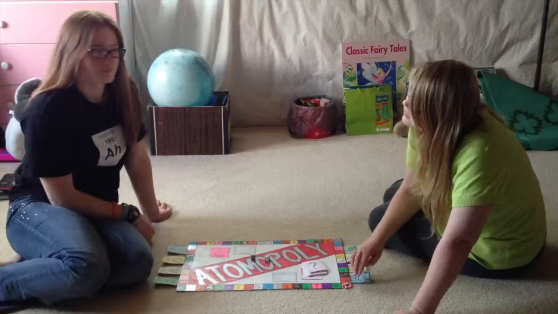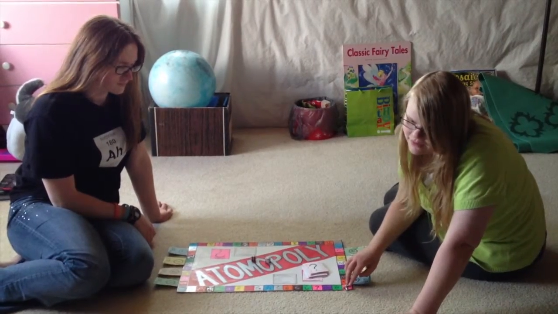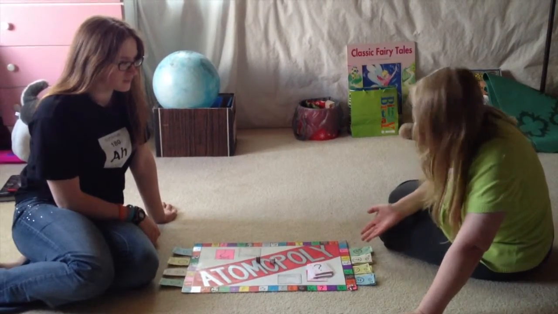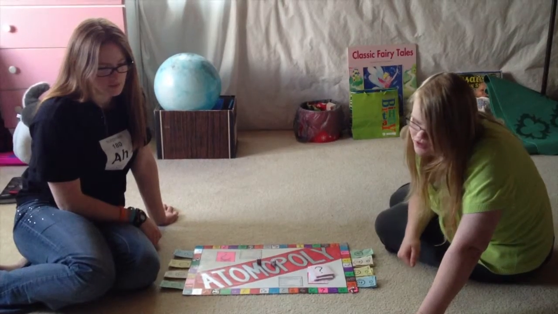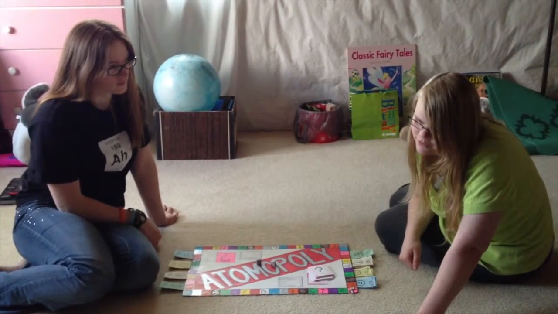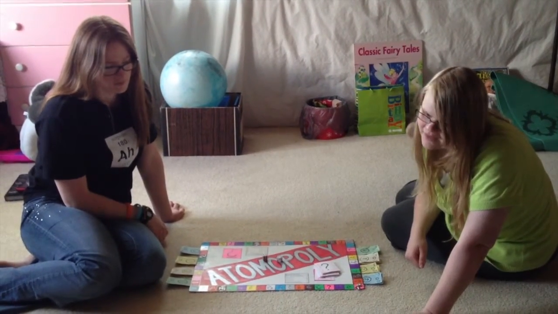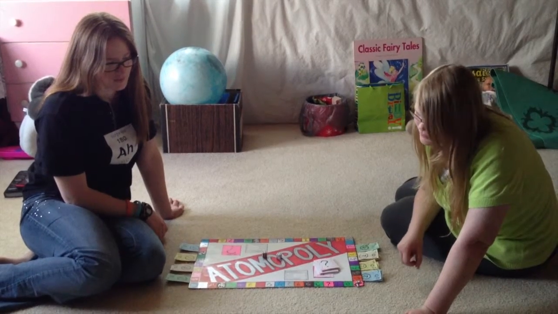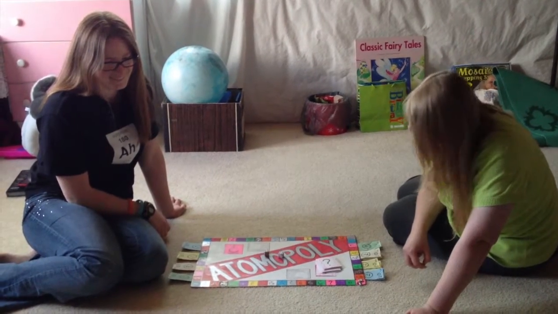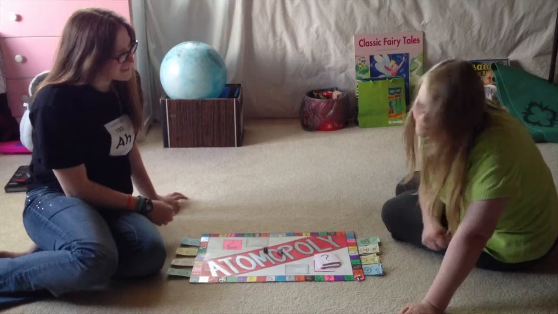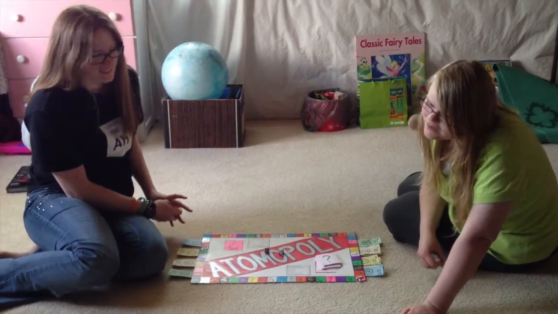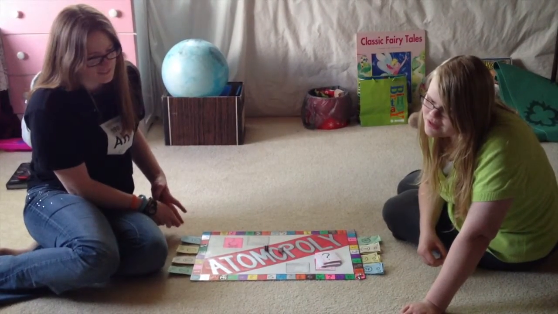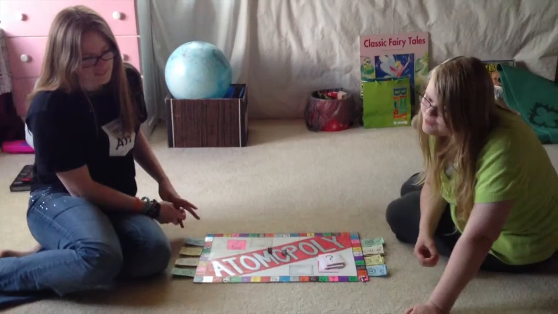Alright. So, you start your game pieces off at go, and then each player will be given $1,500. Each dollar will be worth 1 AMU, or atomic mass unit. Each element on the board has a certain atomic mass, and that determines its price. What exactly is an atomic mass unit? One atomic mass unit is the mass, which is kind of like weight, but not exactly, of one proton.